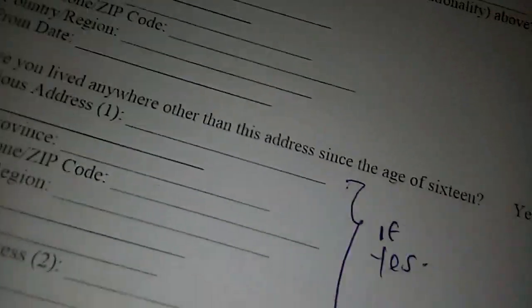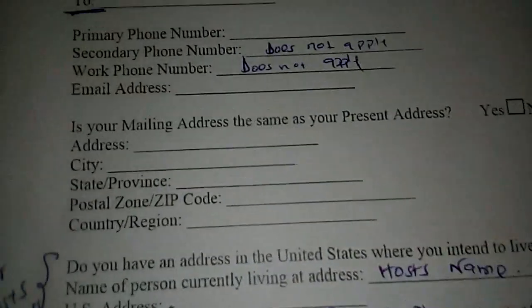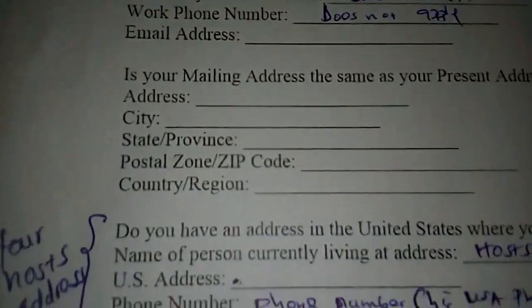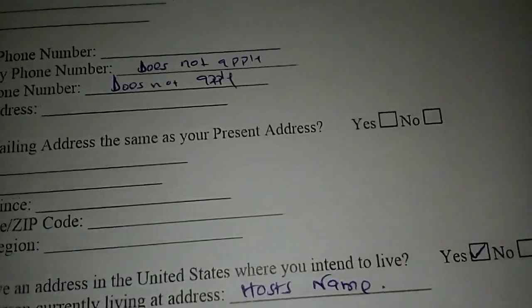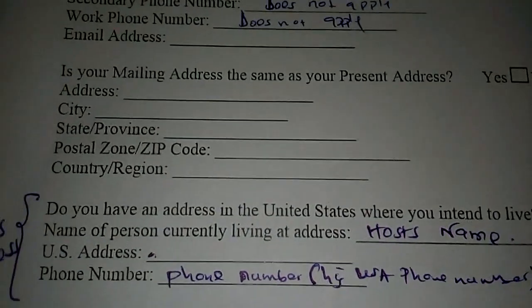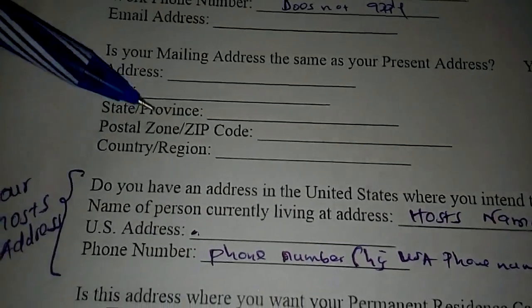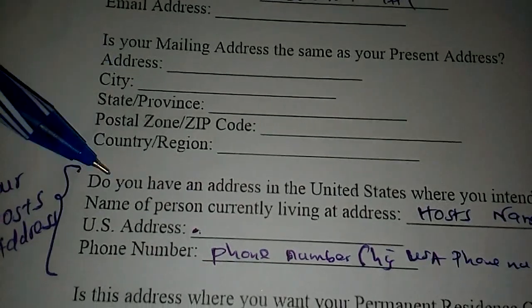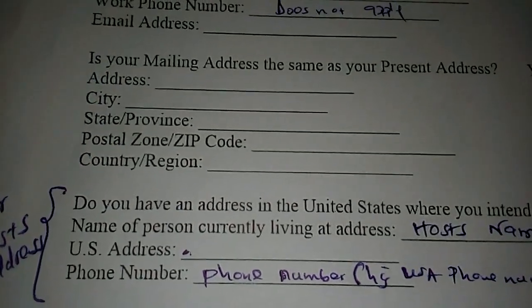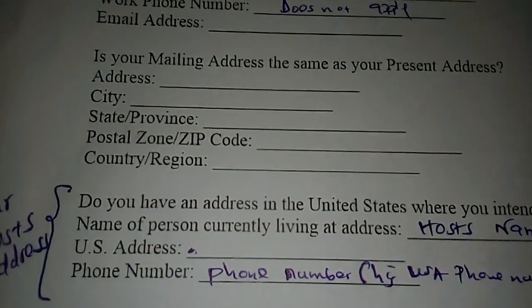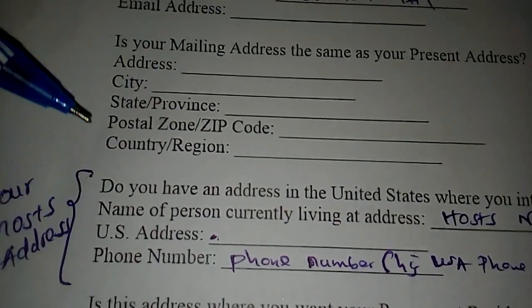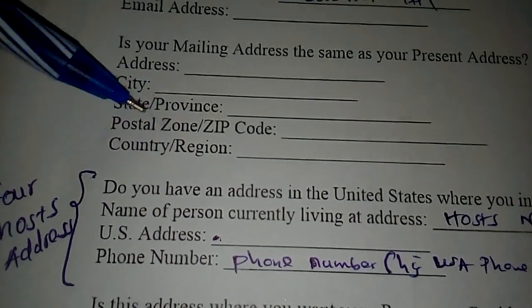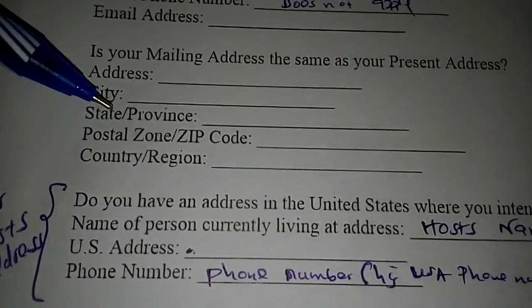So if your present address is the same as your mailing address, and you put yes, you will not have to fill this set of questions.